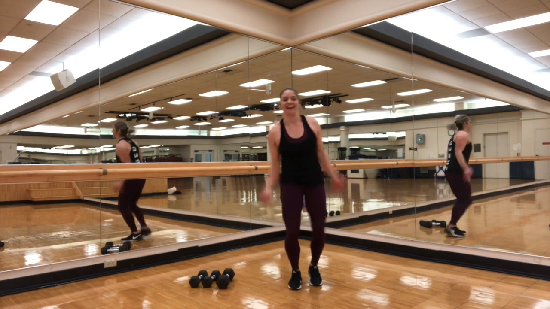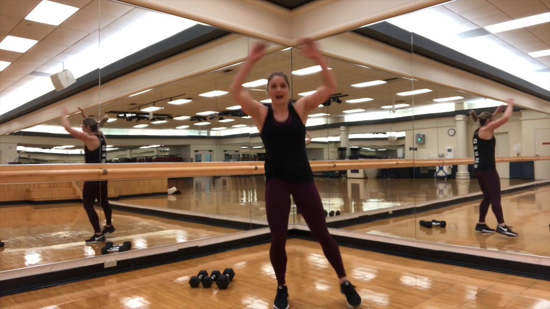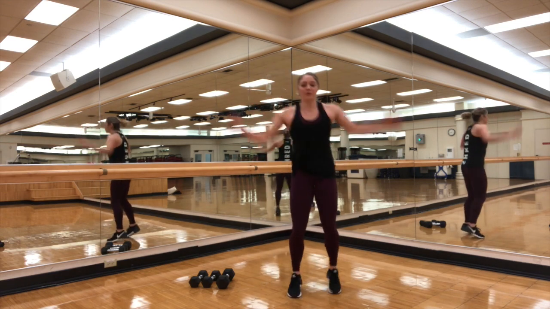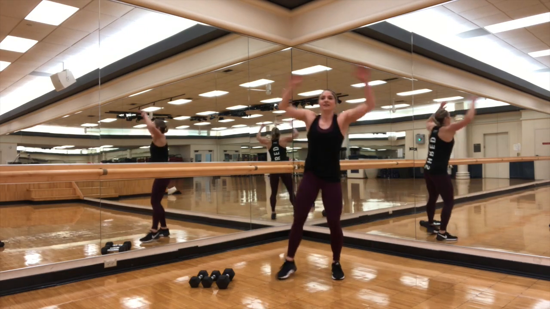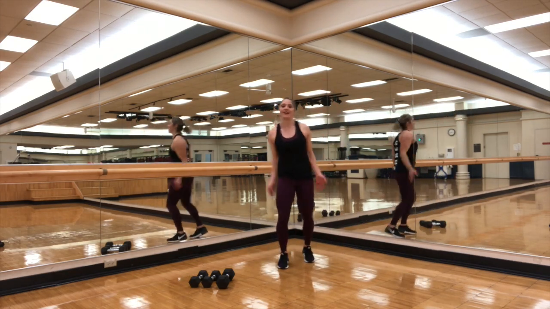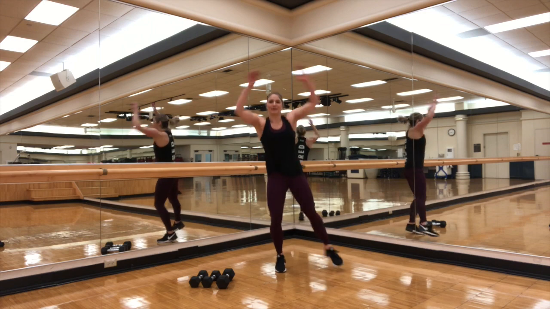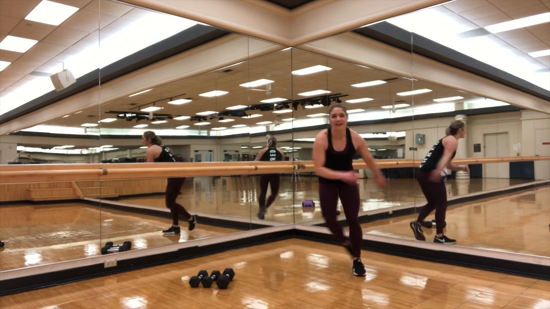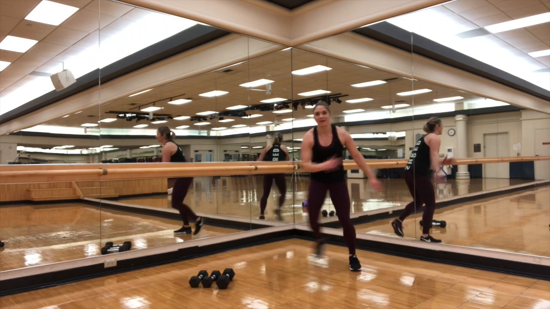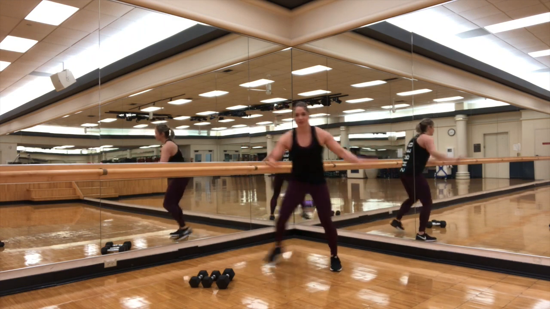So the next exercise is our skater hop. For this one, we will play with a little tempo to, again, give you a little more to work with as an instructor. Okay, in 4, 3, you're still jacking, right? 2, and 1. Going into that ice skater, just like last time.